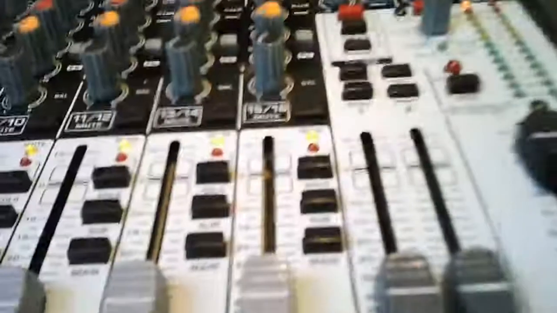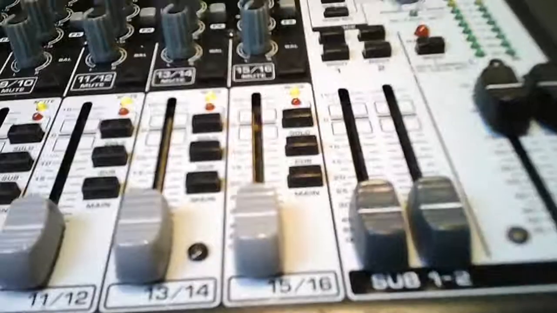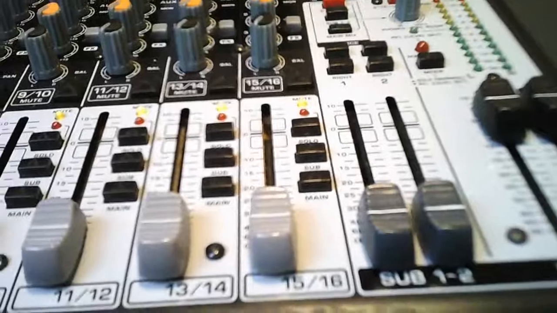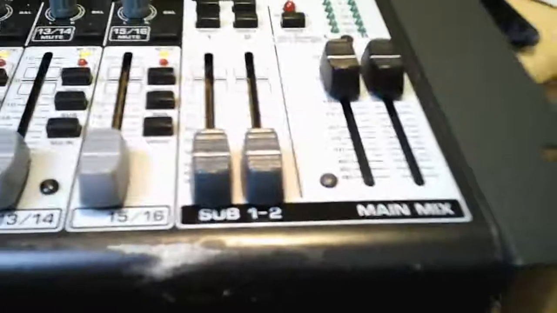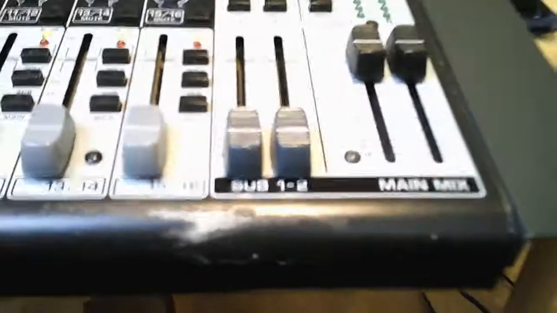Sub 1 is down, main is up, solo is up, and then I would come here and I would undo left and right there. Then what I would do is connect whatever I'm using for my recording cable to the sub. I don't have the sub on the front here, but it'll look something like that. It's at the back of the mixer, and I would connect that directly to that, and send my recording out to where it needs to go.